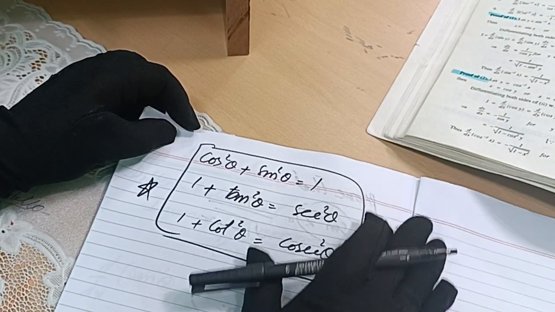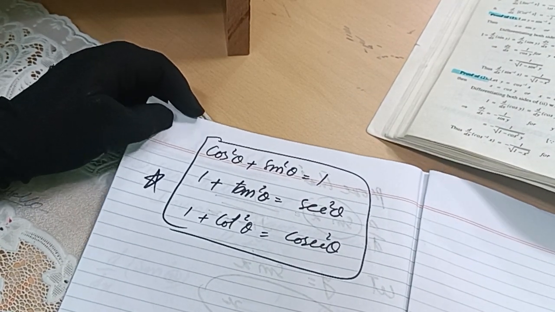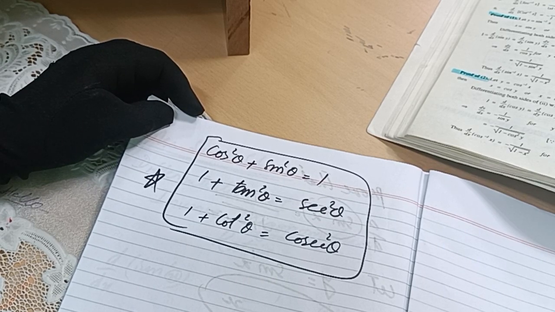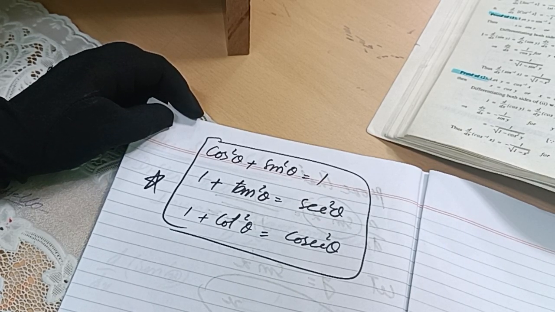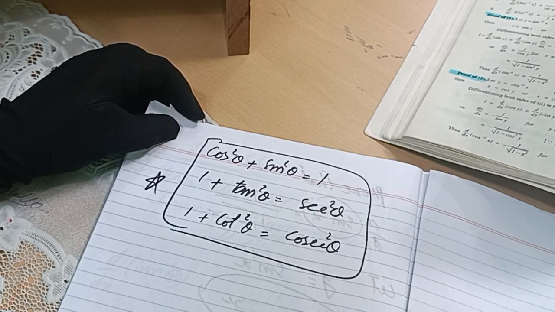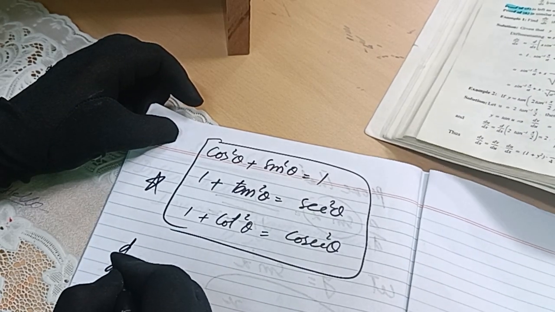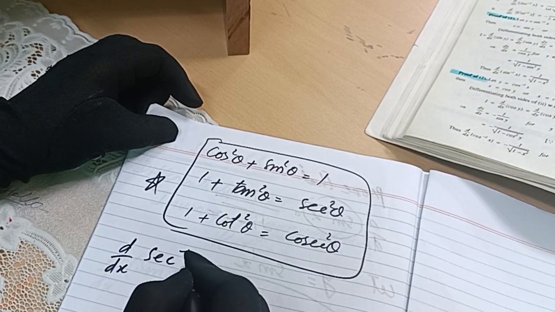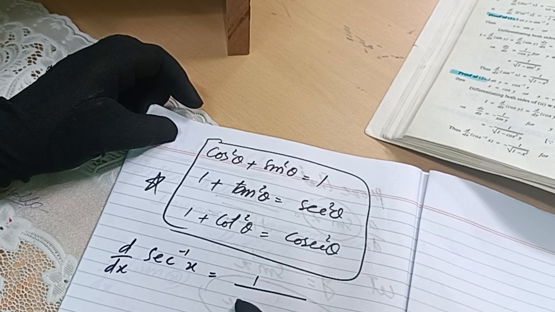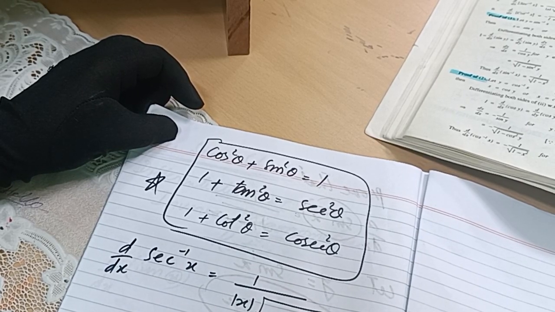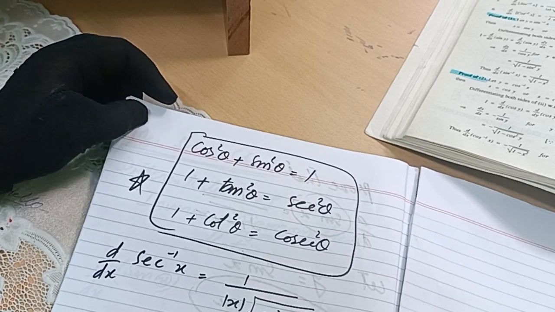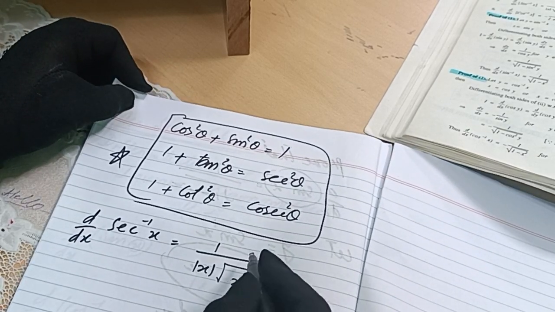But your inverse functions must be clear. Tell me which one I can do next. Secant. Okay, so the derivative of secant inverse of x is equal to 1 over absolute value of x times square root of x square minus 1. This is the derivative which you have to prove.